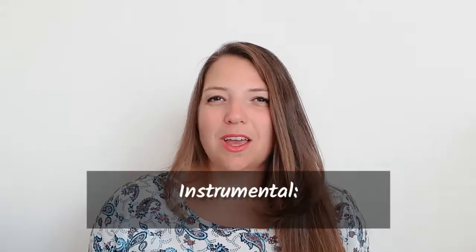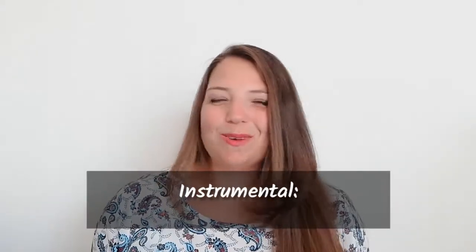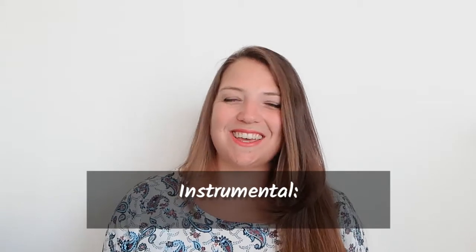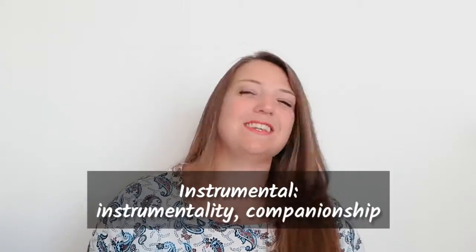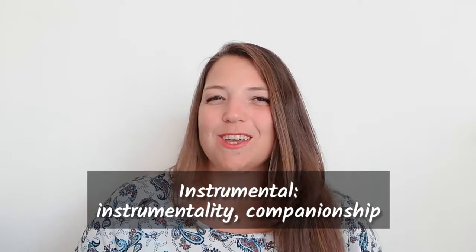Now, the final case is instrumental case. The word, its name might actually hint that it's the case of instrumentality or companionship. So what does that mean? Usually when you want to say that you are doing something with someone or by something, you use the instrumental case. Just a heads up though, these are just the general rules where these cases are used. Of course, again, Croatian is complex.